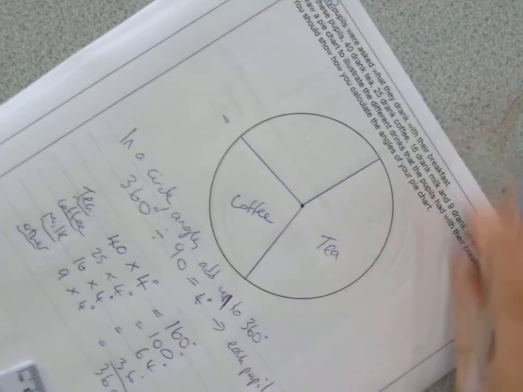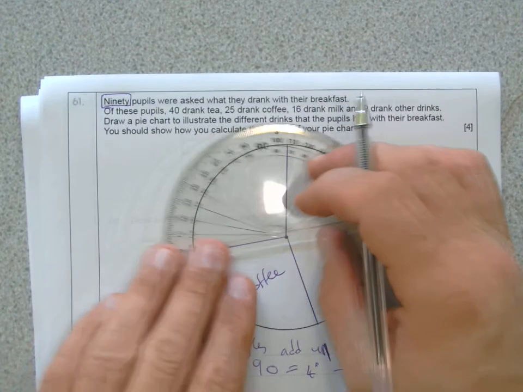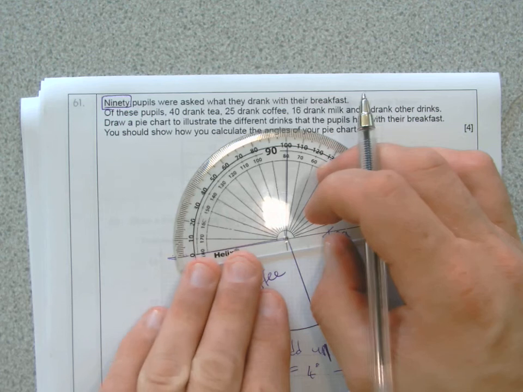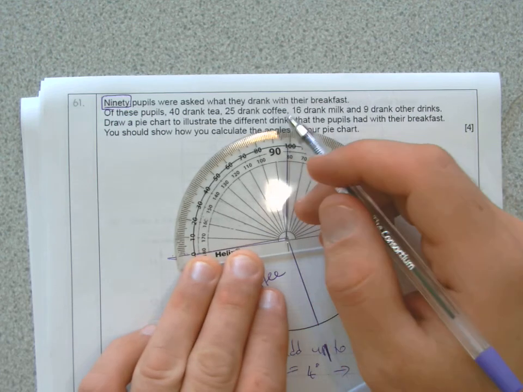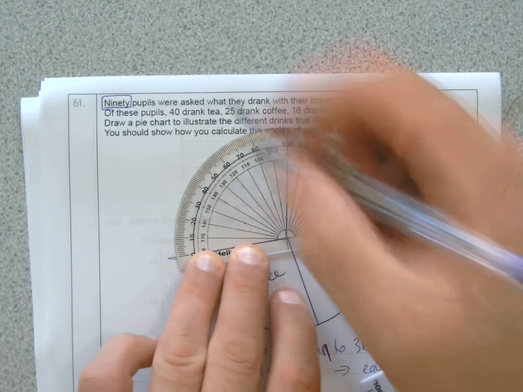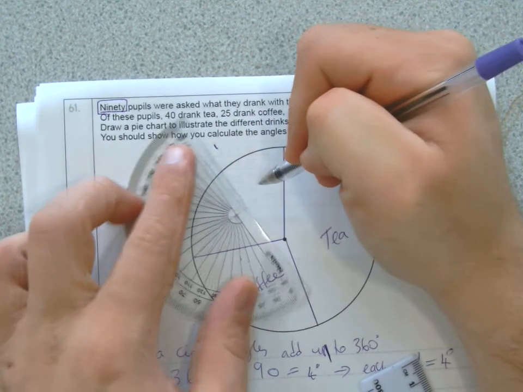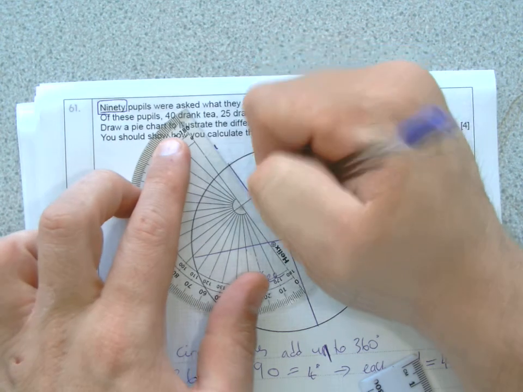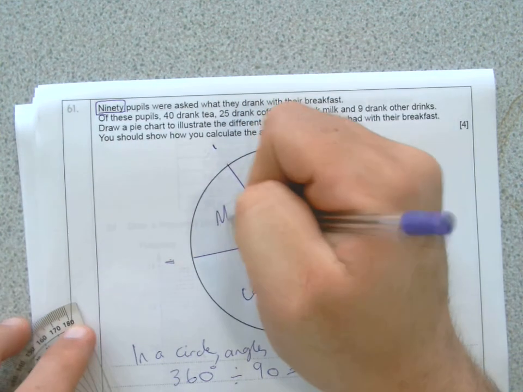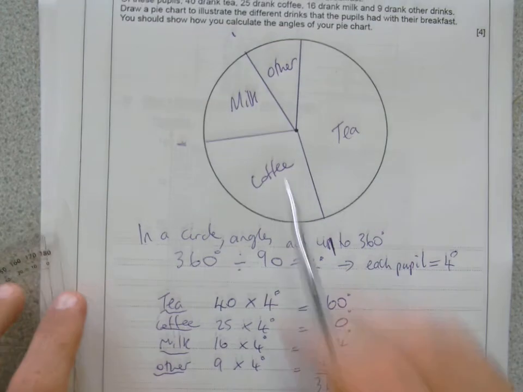Two left. Milk, so 64. Let's get my protractor now and turn this back round. Measure this here, 64 from the line you've just drawn, from 0 all the way around to 64, which is here. Where the mark is, line up the mark with the centre. You've got yourself milk. And then the last one will be already done for you. You could check this angle, but it should be the same as 36.